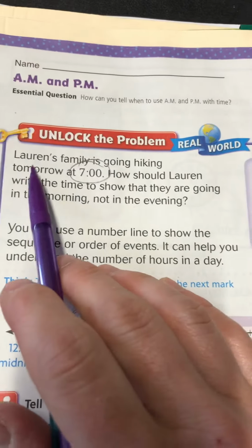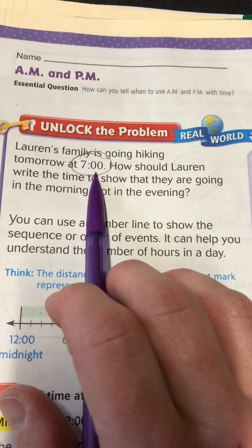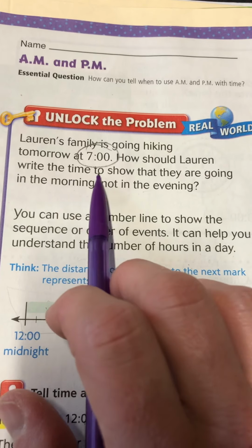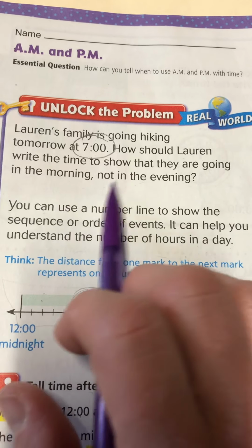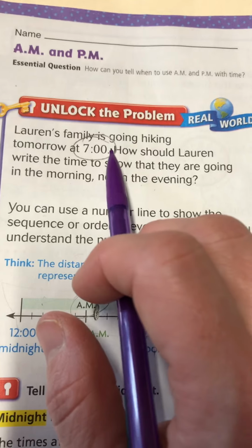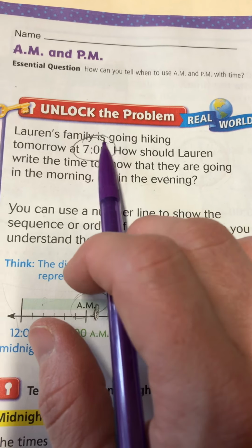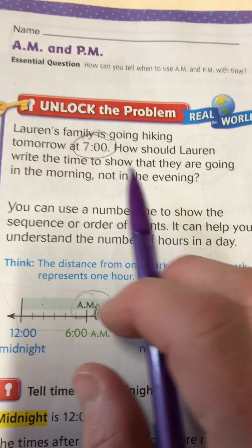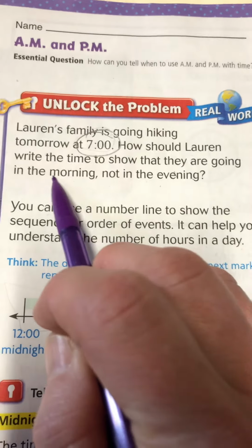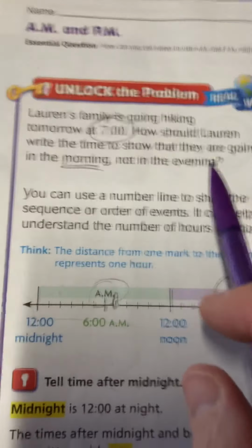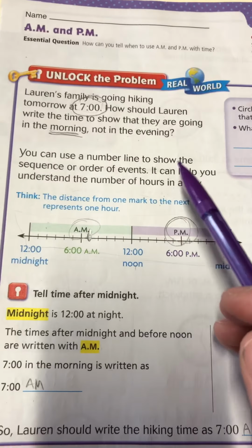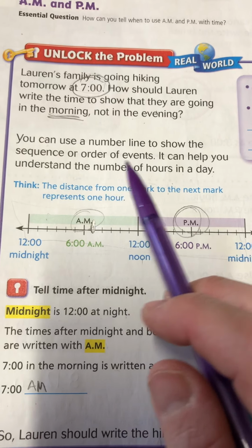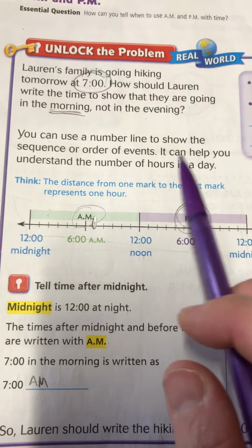So our first problem: Lauren's family is going hiking tomorrow at 7. How should Lauren write the time to show that they are going in the morning and not the evening? I know that 7 is going to be important, so I'm going to circle it. We can use a number line to show the sequence or order of events, and it can help us understand the number of hours in a day.